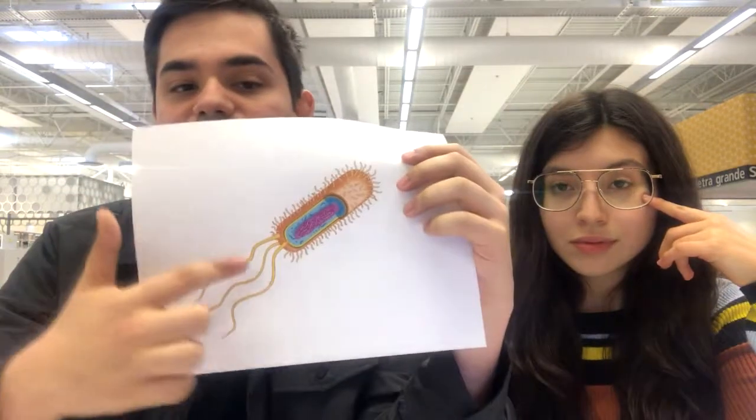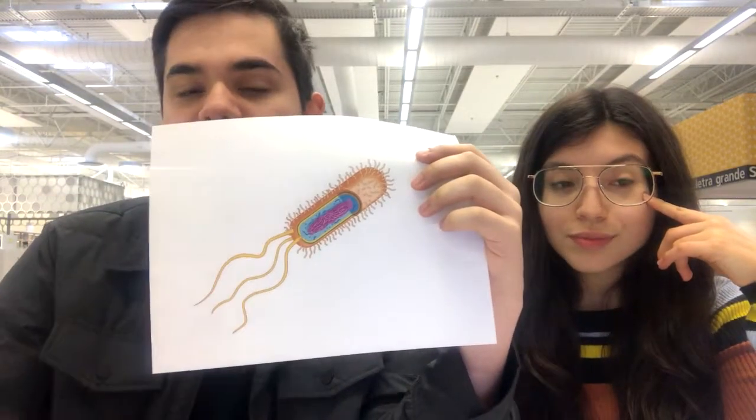Some bacteria have specialized structures found on the cell surface to help them move and stick to surfaces or even exchange genetic material with other bacteria. For example, flagella, which are whip-like structures that help bacteria move by serving as rotary motors, and pili, rod-like structures that allow bacteria to transfer DNA molecules to other bacteria.